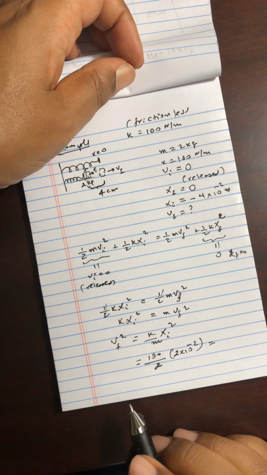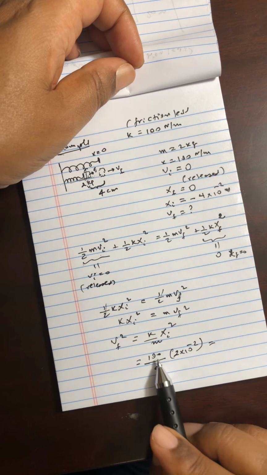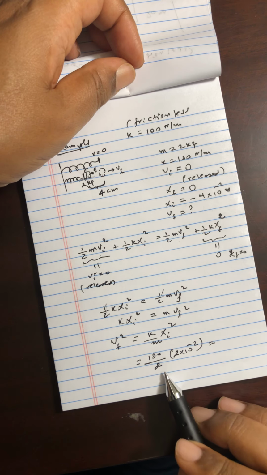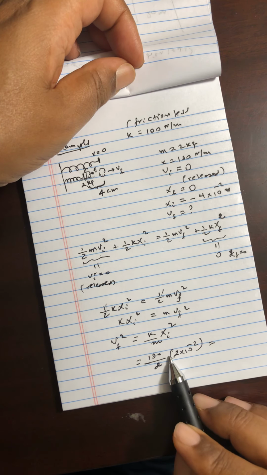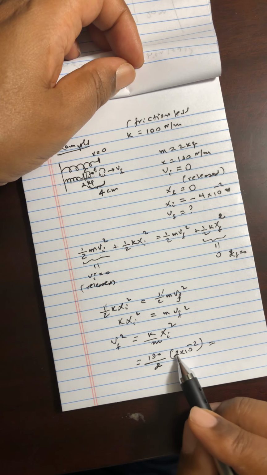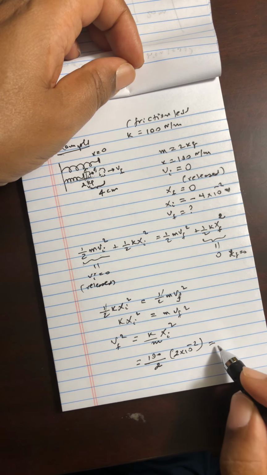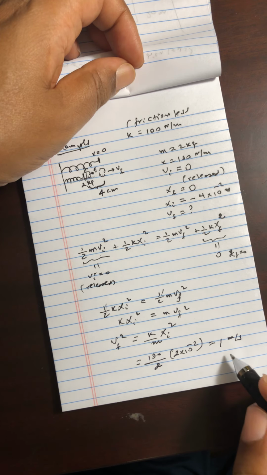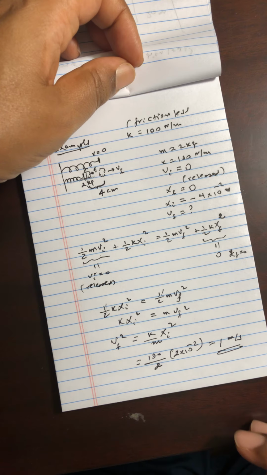Okay, so this is 50. 5 times 2 is 50, times 100. So it's basically 1 meter per second.